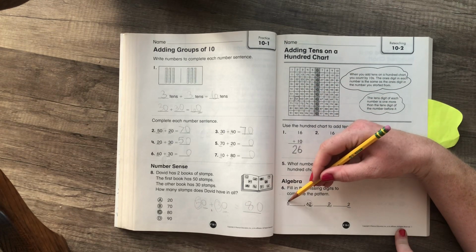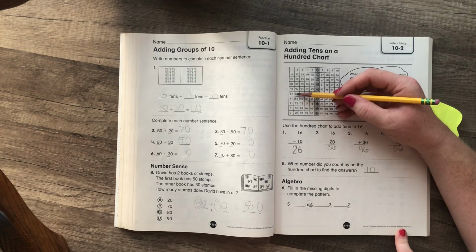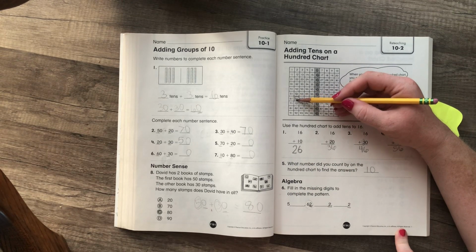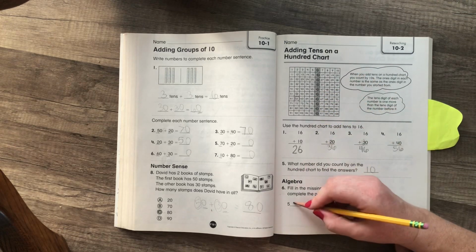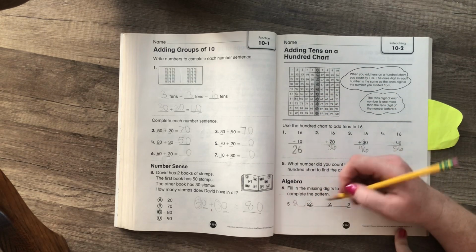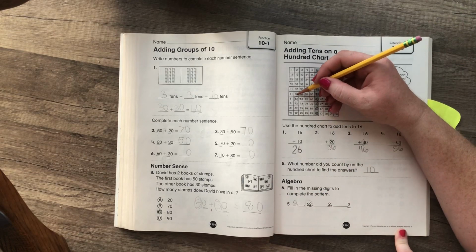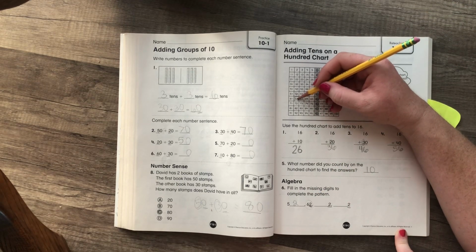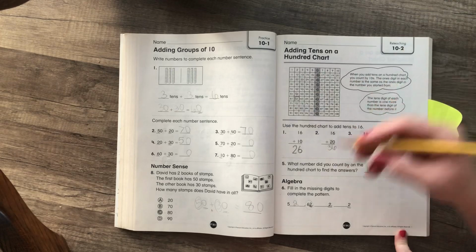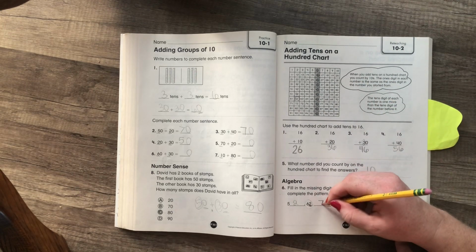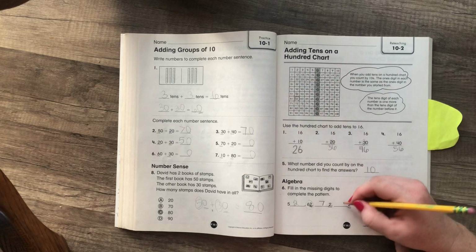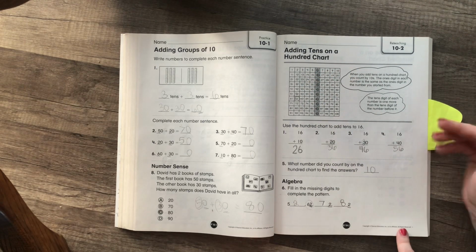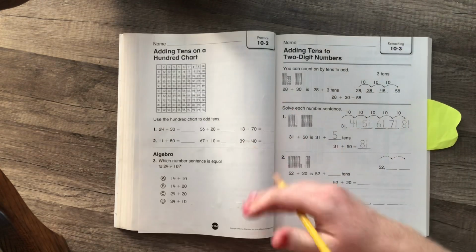See how there's a 5 and then there's our 6. So what number was missing? The 2. It's supposed to say 52, 62, and then if we keep that pattern, what's next? 72. So let's put a 7 there. And what's our next number after 72? 82. Great job. Turn the page.